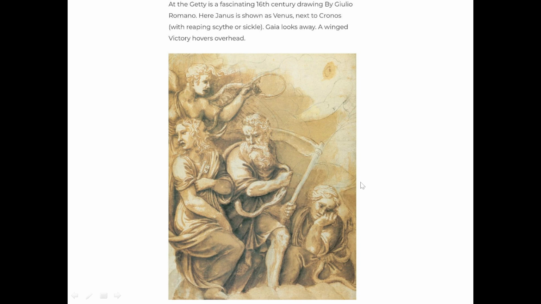And here we have Gaia holding the snake, a serpent still, but the serpent is open. It's not closed.